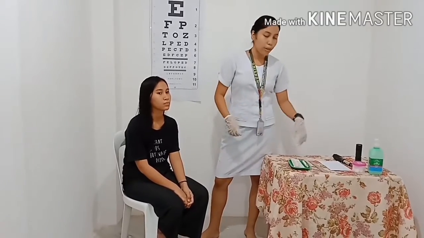Then next is to inspect the anterior chamber, the transparency and depth of the cornea. It is also important to assess this because the anterior chamber refers to the pupil and the iris part of the eye, and we need to use the pen light.